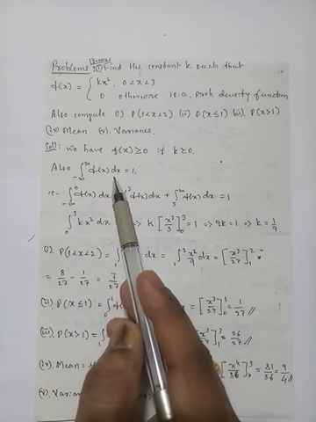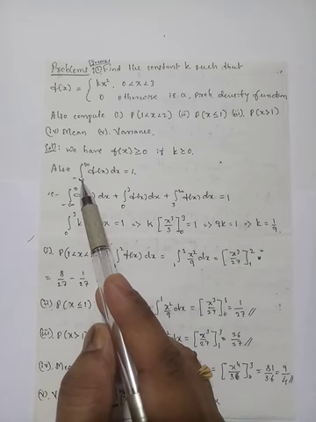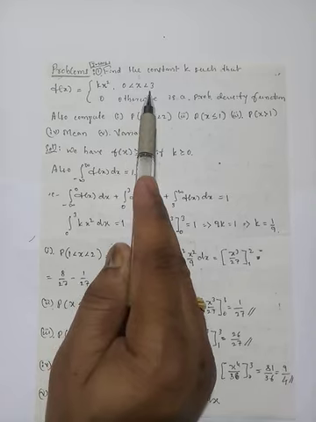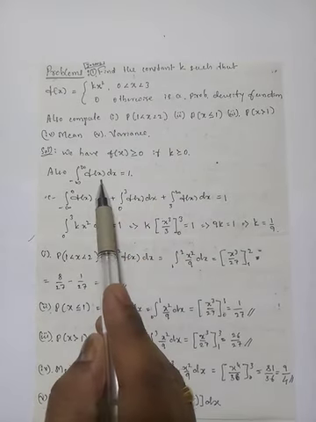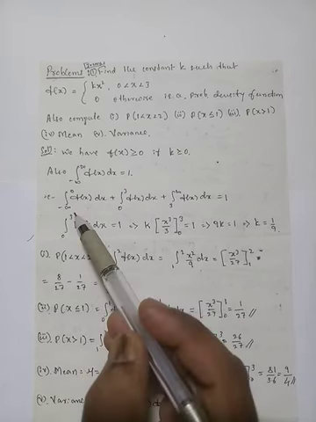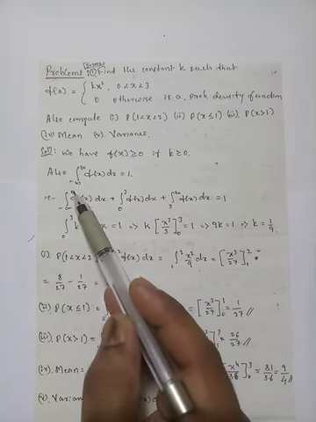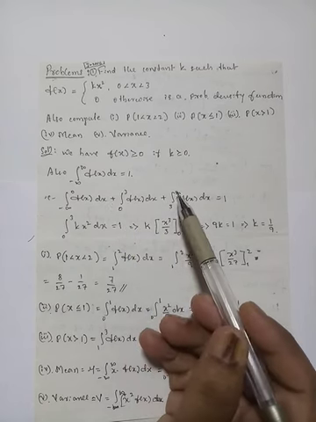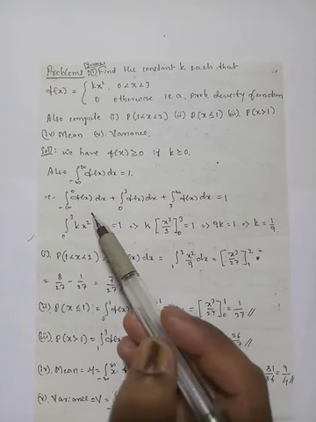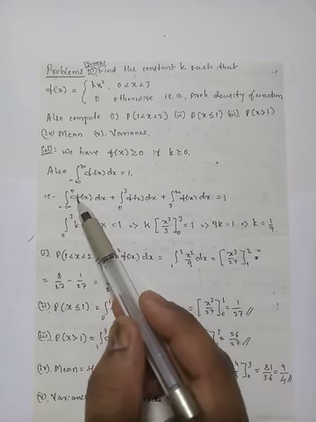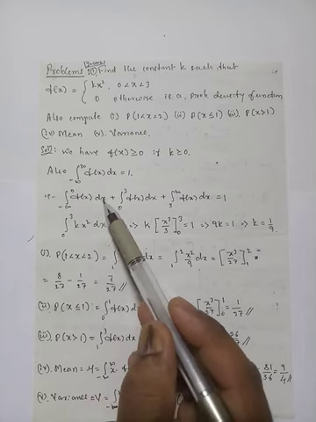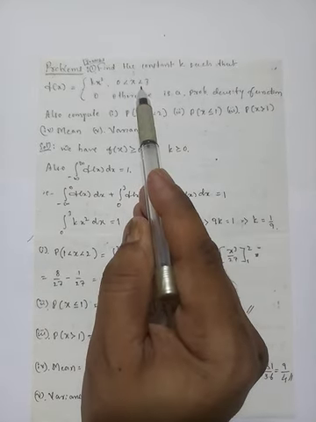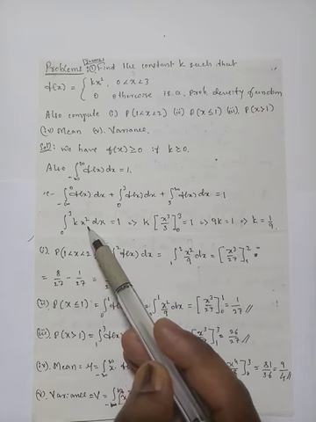Now with the help of this second condition, we find the value of k. This function is defined in the interval 0 to 3. Therefore, to substitute the value of f of x, we split the limit minus infinity to plus infinity as minus infinity to 0, plus 0 to 3, plus 3 to infinity. So from minus infinity to 0 the function is not defined, so we consider this integral value as 0. Then from 0 to 3 the function is defined; the value of f of x is k x square.